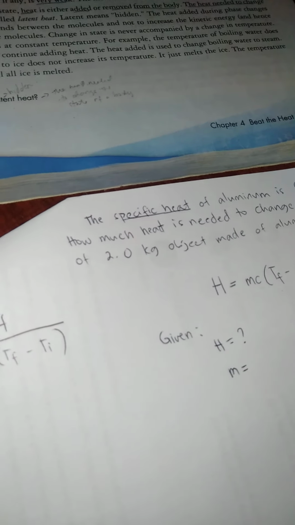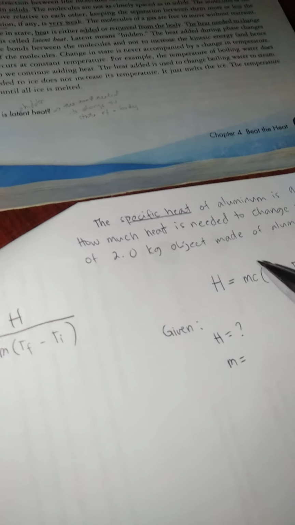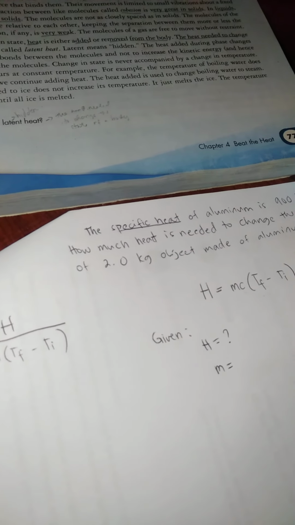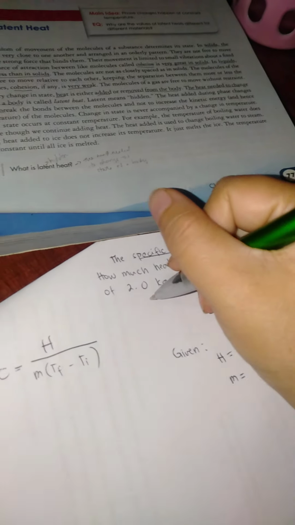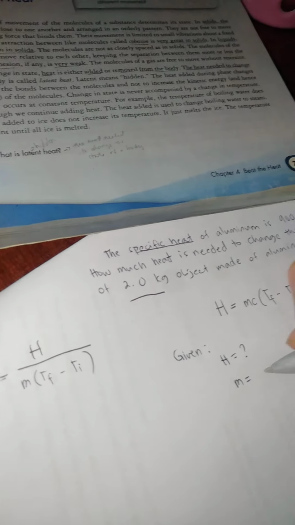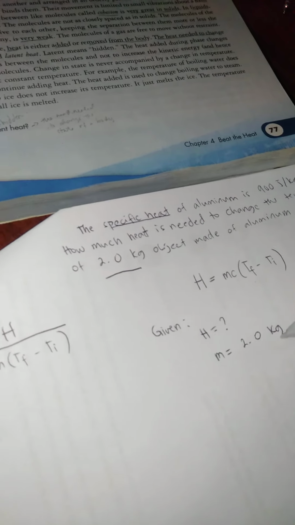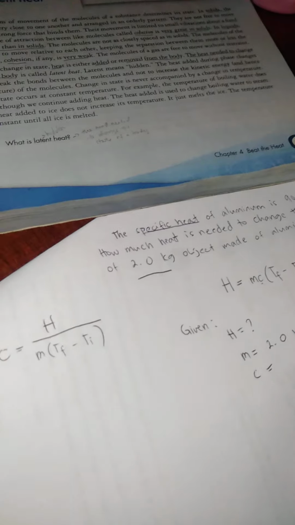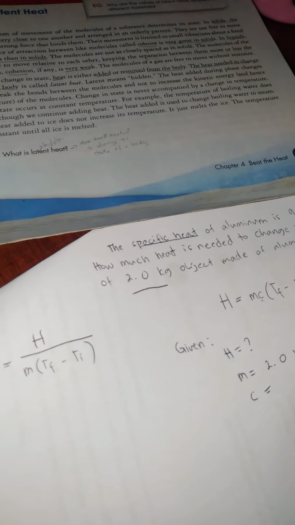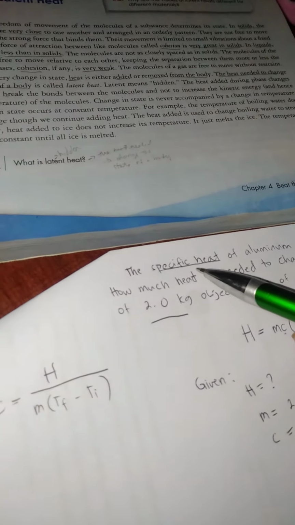And then the mass, represented as letter M. For mass, you just have to look for the symbol kg or g, kilogram, gram, milligram. In our problem, we only have kilogram here. So the object of aluminum is 2.0 kilogram.